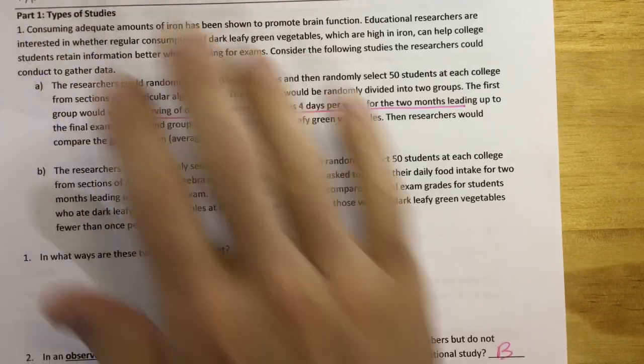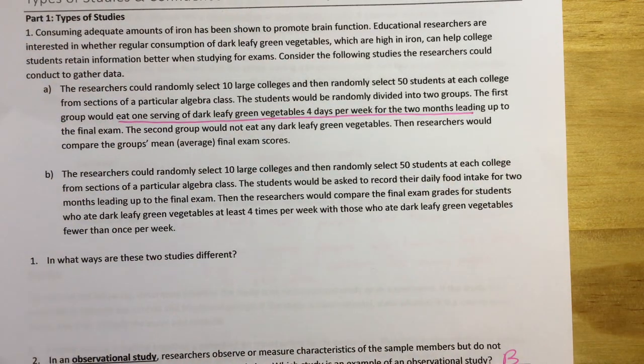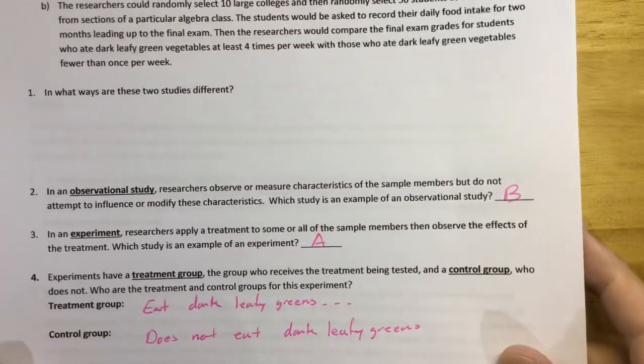Okay, so at the beginning, and I like how they introduce this here, they just let you read about studies and then ask, well, what do you think's different about them? And then from there, we introduce the vocabulary words and then have you choose. I didn't really talk about the observational study, so let me come back to that one.